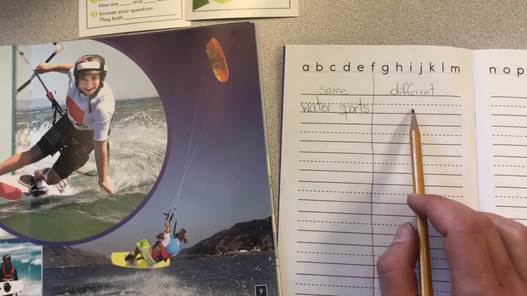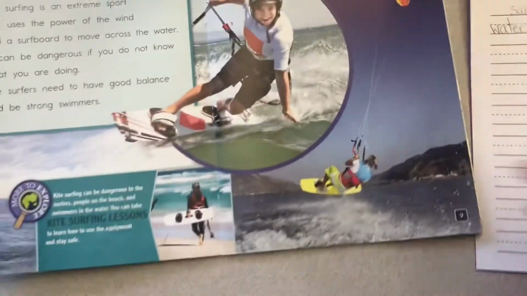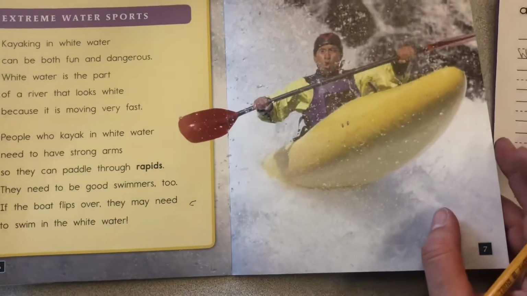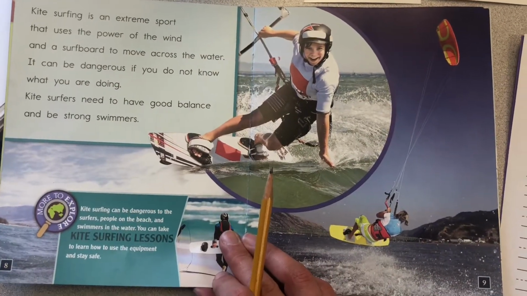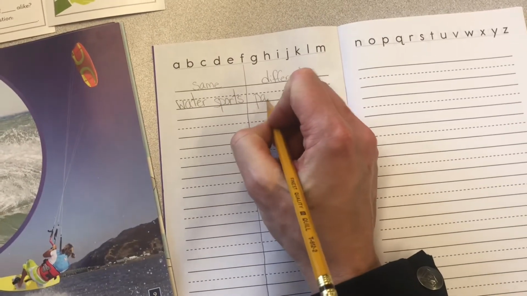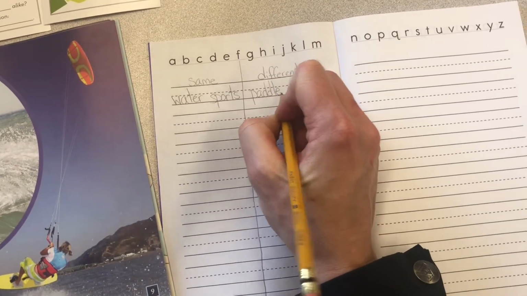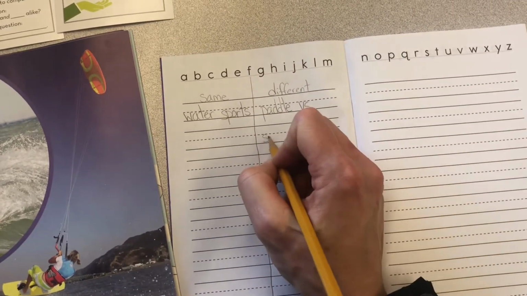Then I want to write how kayaking and kite surfing are different. Well, one has a paddle, one has a surfboard. I'm going to say paddle, VS for versus, surfboard.